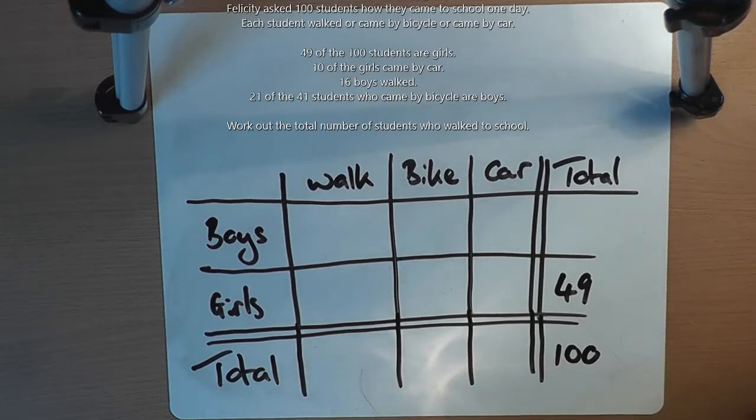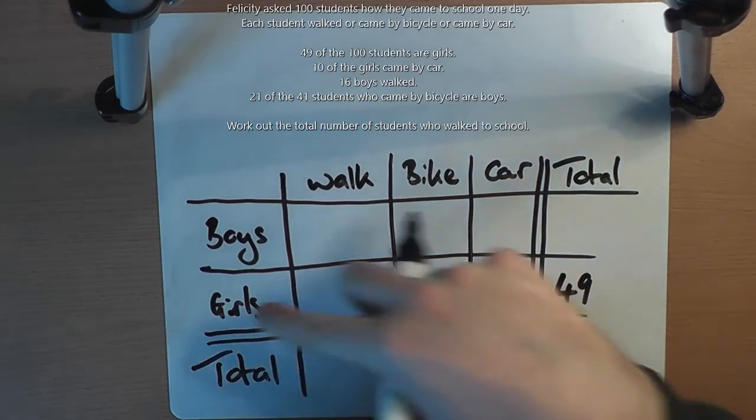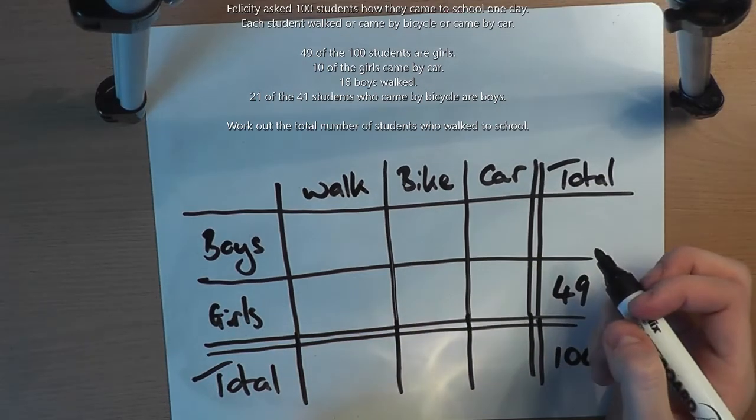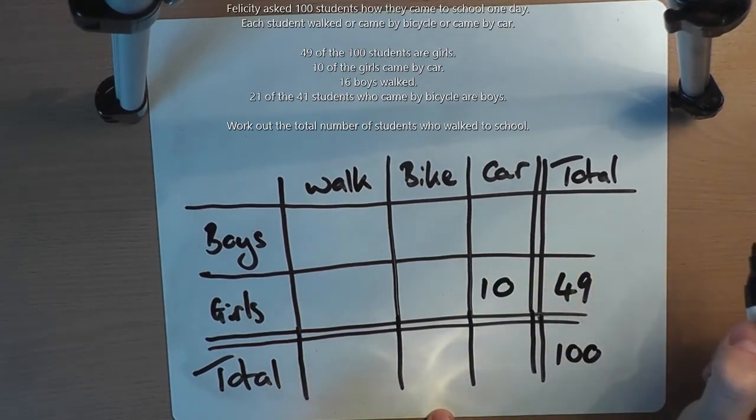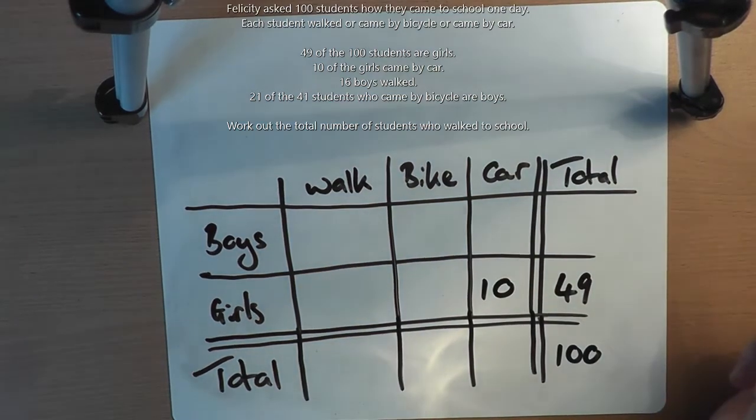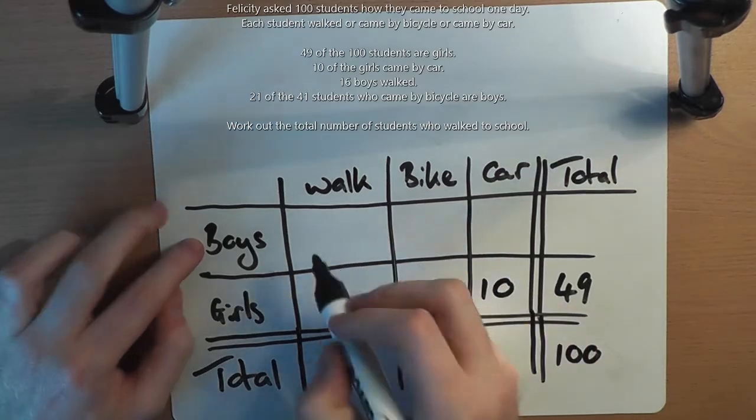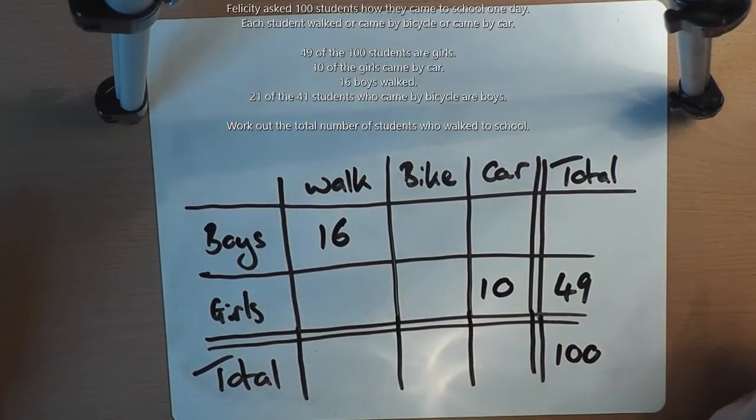So the second line in the question, the second fact we're given, 10 of the girls came by car. So girls who came by car is 10. 16 boys walked, so boys who walked, 16. 21 of the 41 students who came by bike are boys.